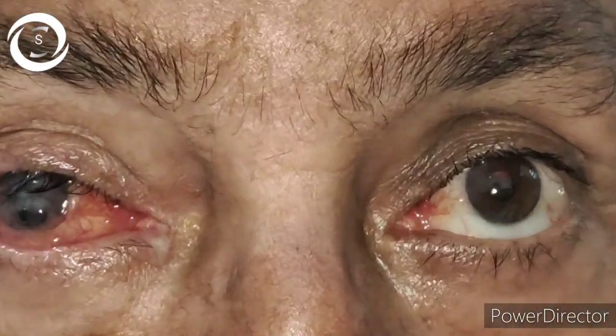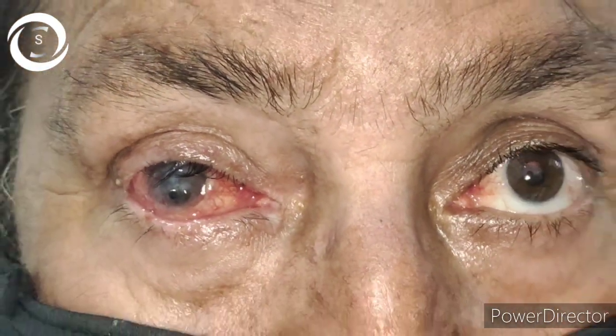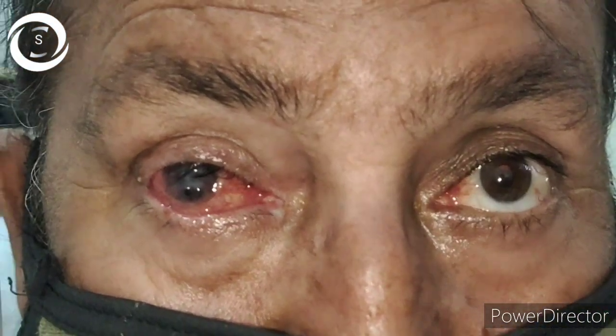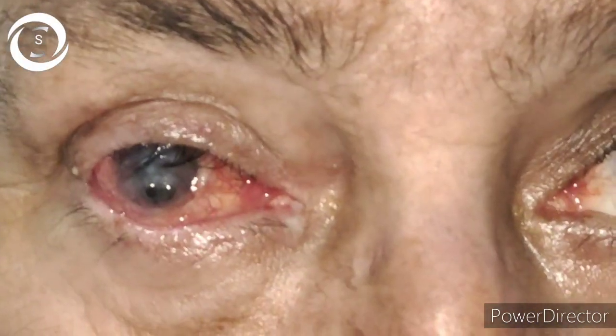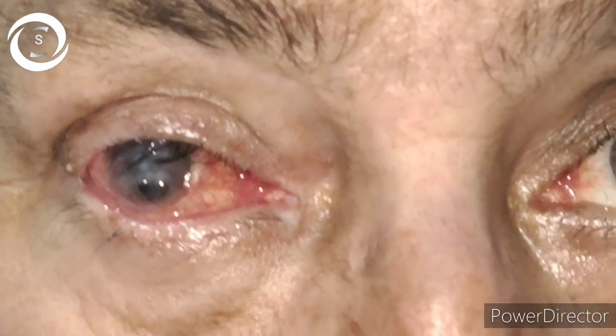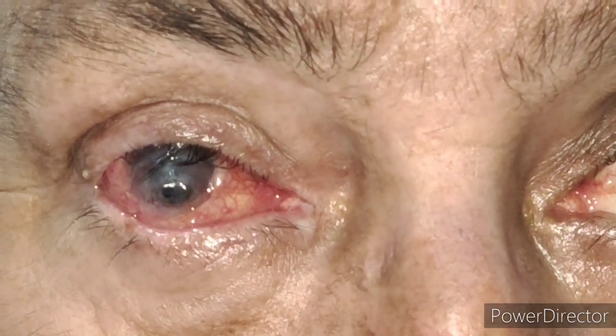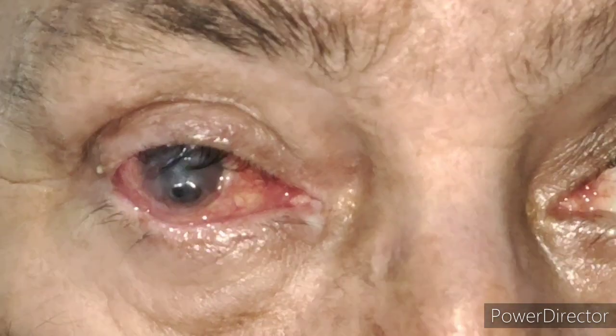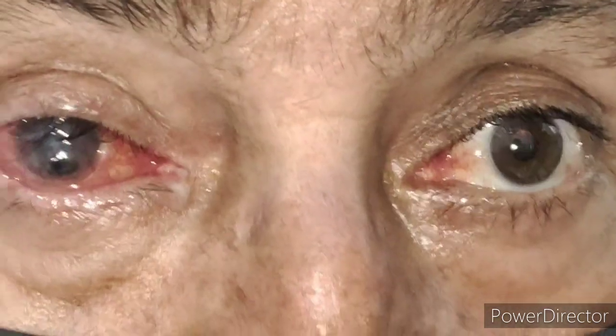You should try to salvage the globe. You can apply conjunctival flap, amniotic membrane graft, and if these measures fail, then you can go to evisceration and enucleation as well.